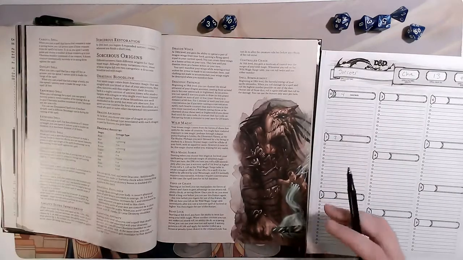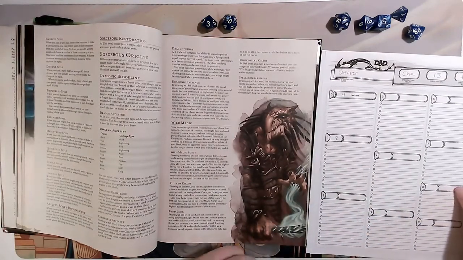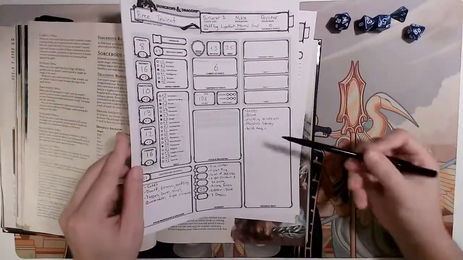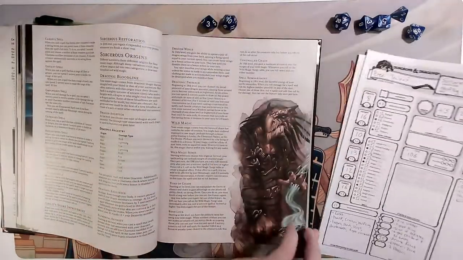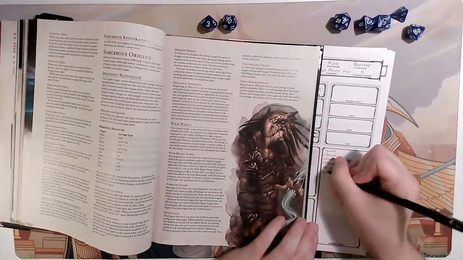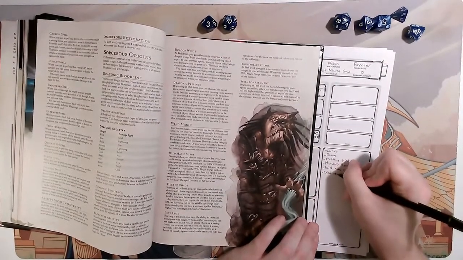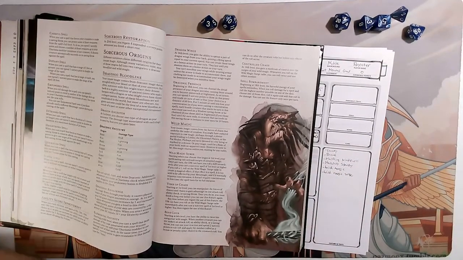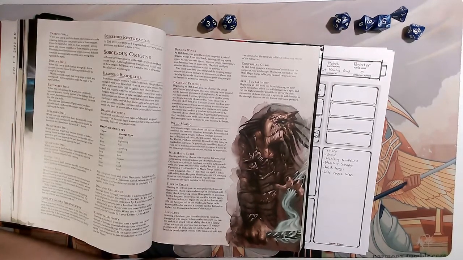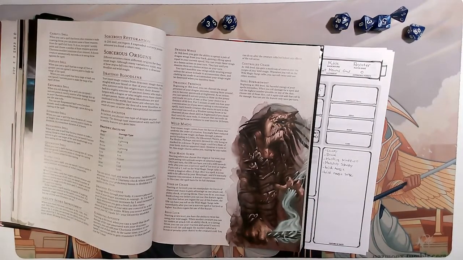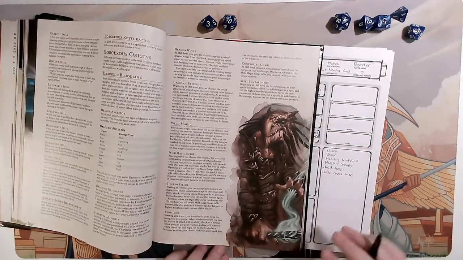So let's see what we get for wild magic. I'm going to flip back to our first page here, because we get some features. We have something called a wild magic surge, which basically means that at any point we can roll a d20, and if we roll a 1, then we lose control of our magic.